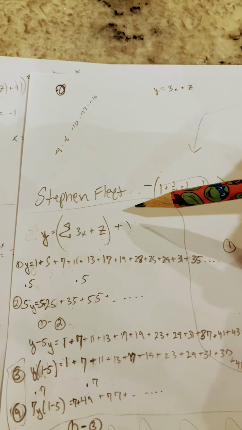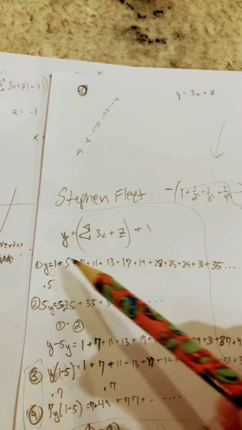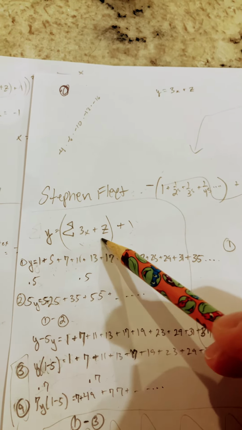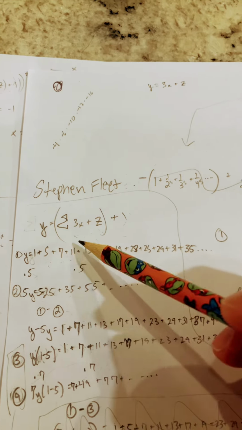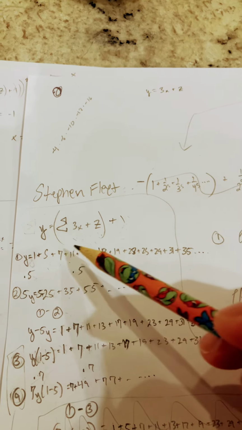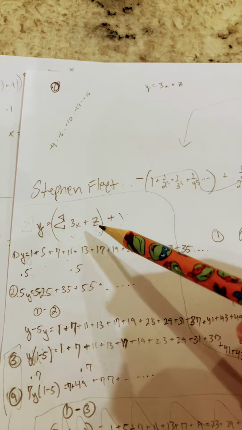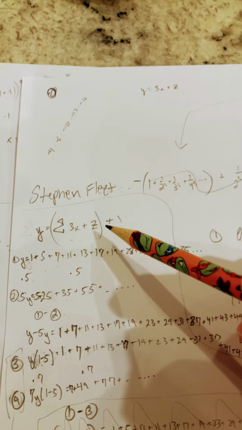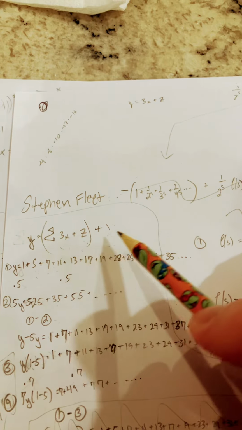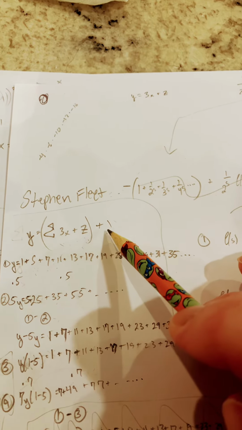Some of the earlier videos I posted, I talked about where I developed an equation 3x plus z, where z alternates between +1 and +2. It ended up being basically just rediscovering one of the Dirichlet series, with just a slightly different twist. So I've been playing a little bit more with this equation. In this case, I chose to add 1.